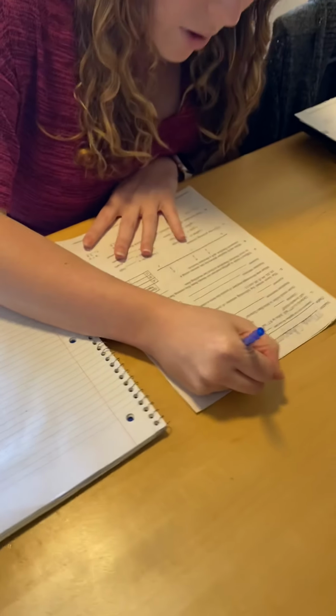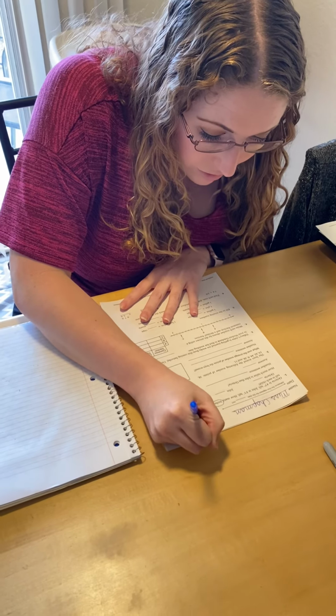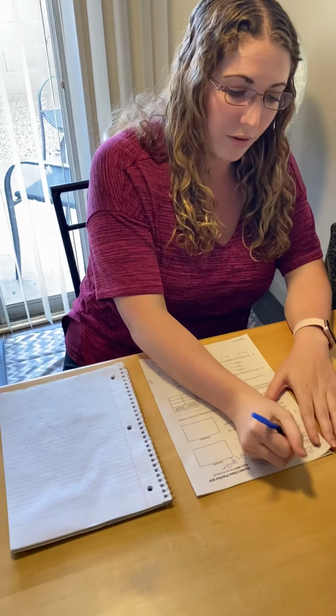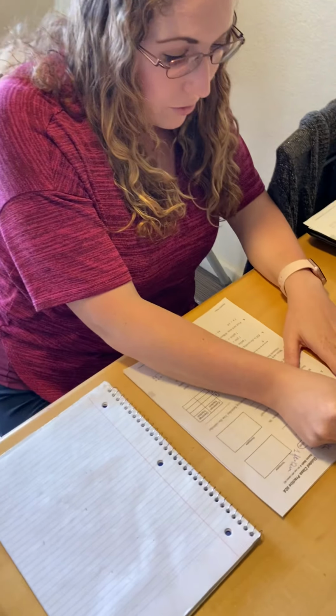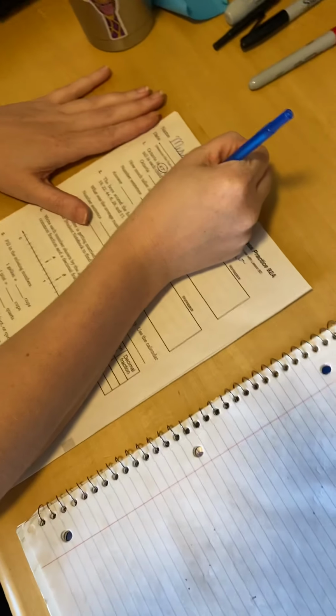So I know that 1 foot equals 12 inches. I have to remember that conversion to be able to change these over. So I'm going to circle my important information in my problem. I know that 4 feet 7 inches is important. I know that 5 feet 1 inch is important.